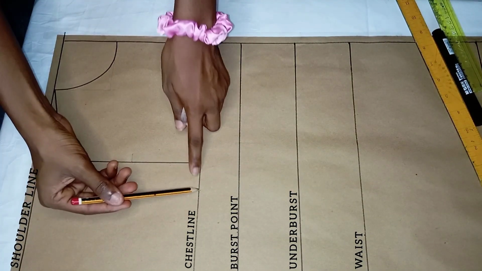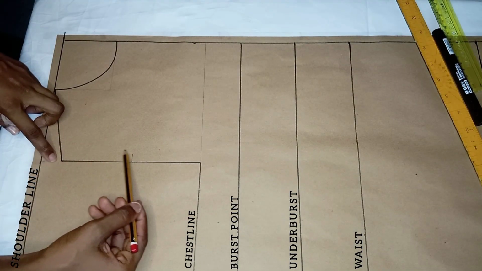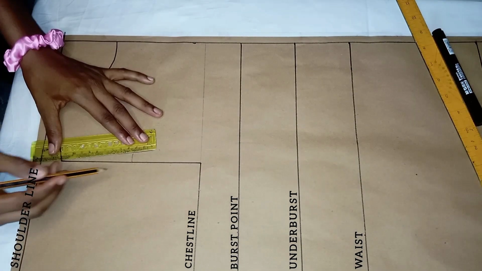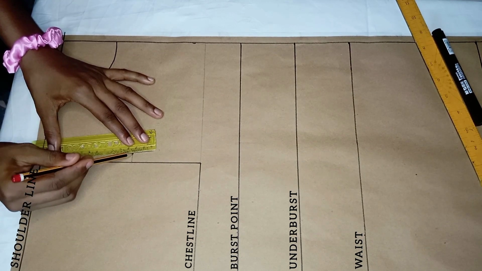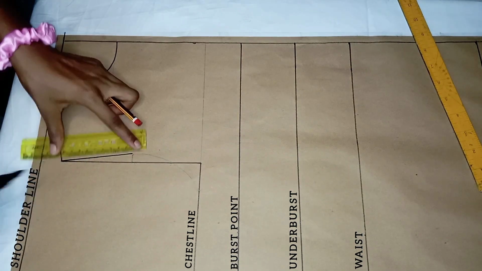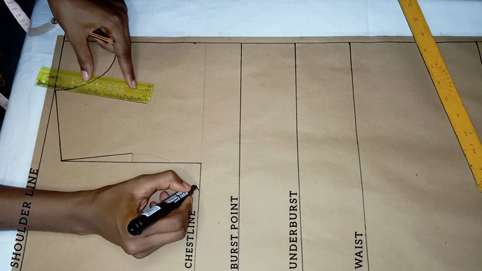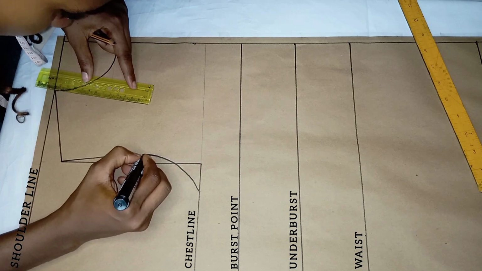I'll connect from my chest line to my armhole depth to my shoulder slope. If you have a curve, go ahead and use your curve. If you don't have one, go ahead and use a free hand. You can use my method where I just do it like this, and then after doing that, I'll just connect the curves to my armhole depth with my marker slowly like this.